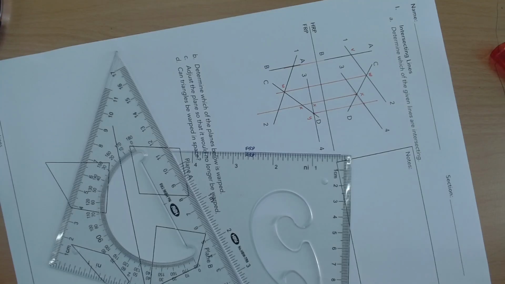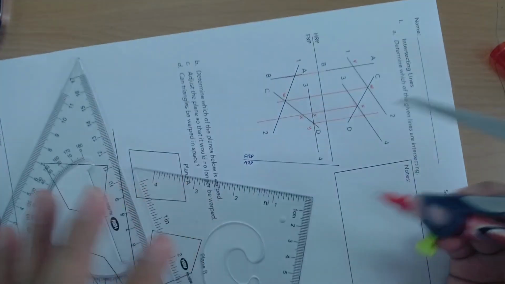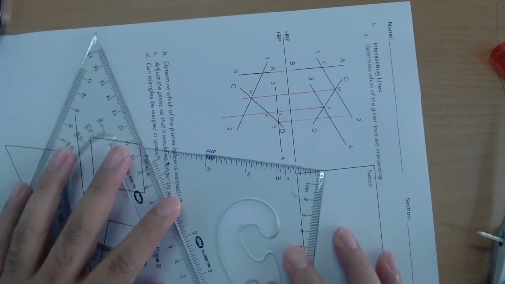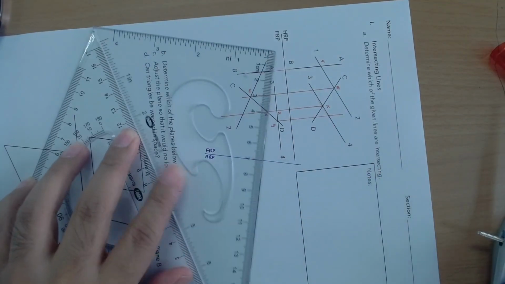Okay. Just adjusting my compass. Okay. So, gagawin natin is let's project. So, from FRP and ARP, gagawa ko ng mga projection lines.